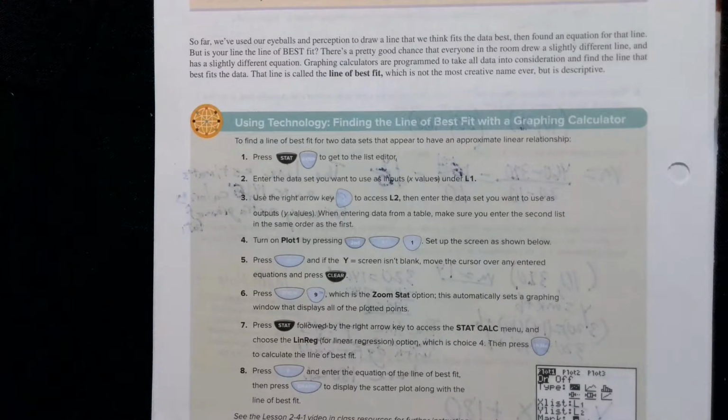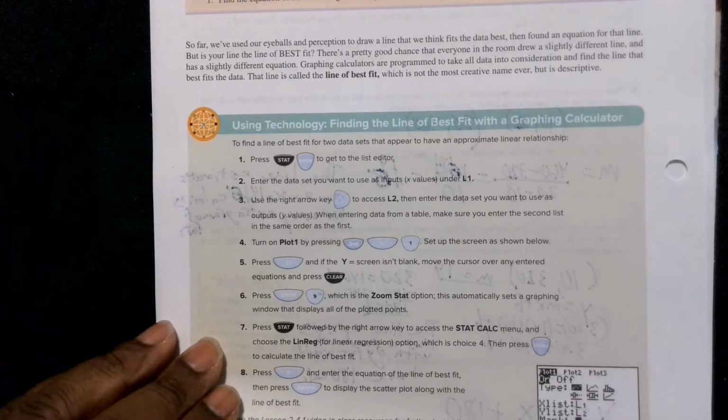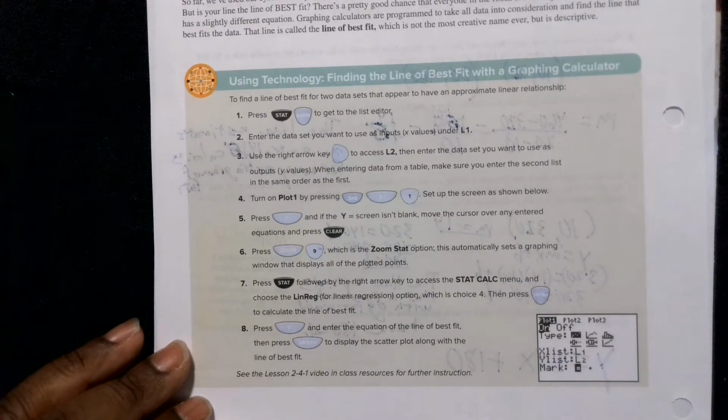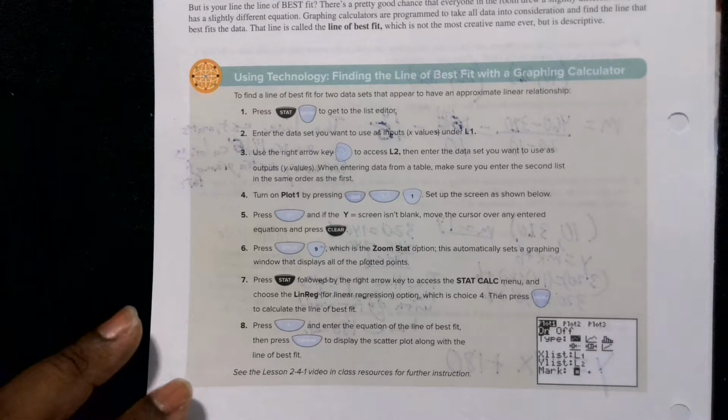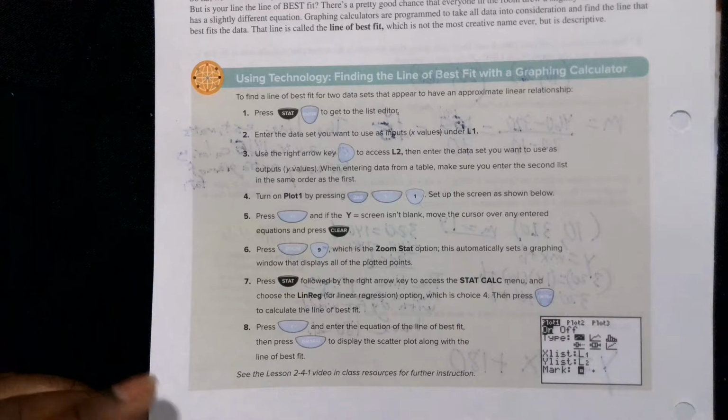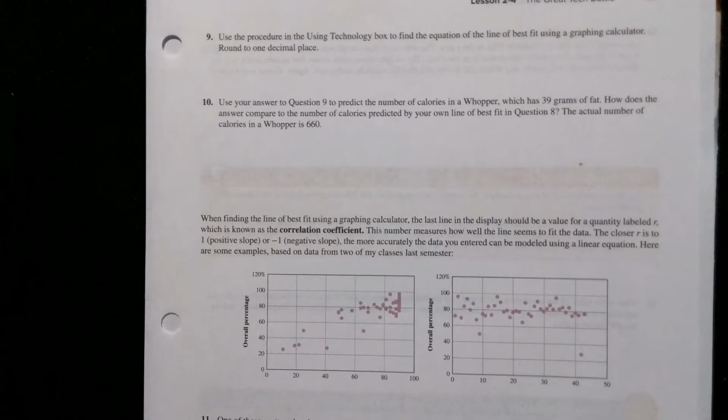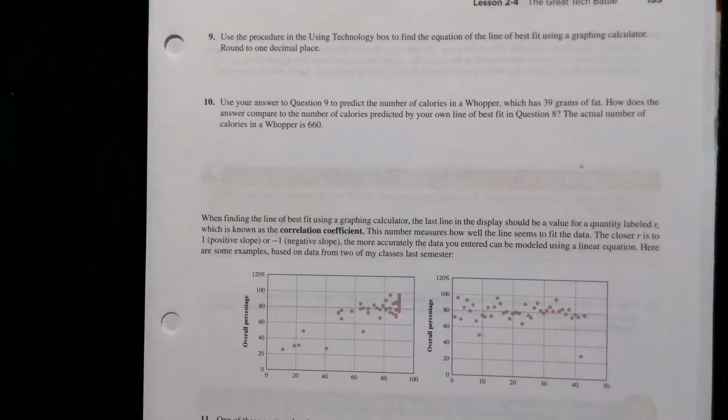Now, below here, we're going to try and find the line of best fit. Now, you could read all of these directions at your leisure, but I will go through this step by step. For problem number 9, it says use the procedure in the using technology box to find the equation of the line of best fit using a graphing calculator.